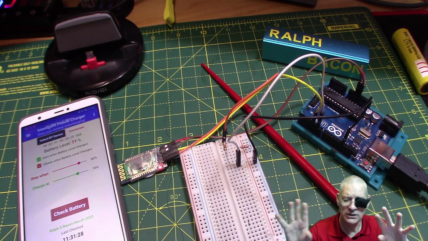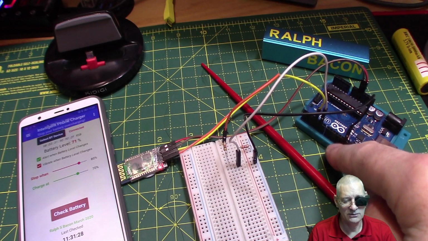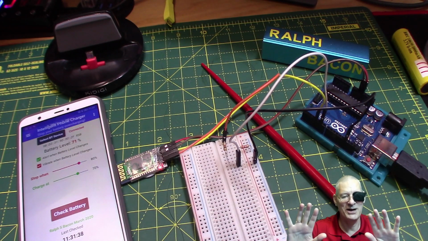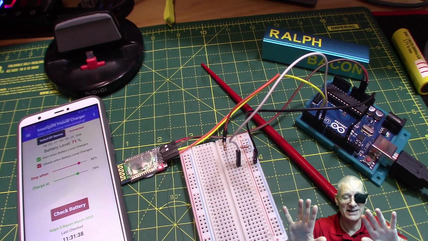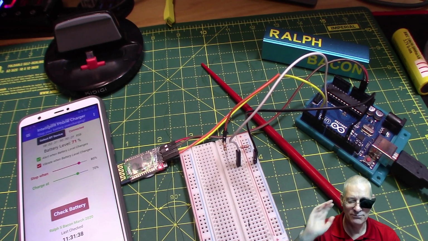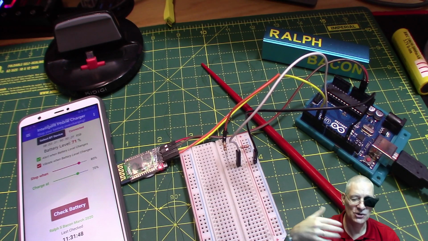This is going to be a unique Ralph Bacon production of the phone talking to an Arduino or a Nano, probably via Bluetooth. So keep that information to yourself. I said keep it to yourself. Stop telling me. All right. I think it's going to be pretty good for me, because that means I can charge my phone up to 80% while it's sitting in my workbench. And when it drops down to 70, it will start charging it up again.